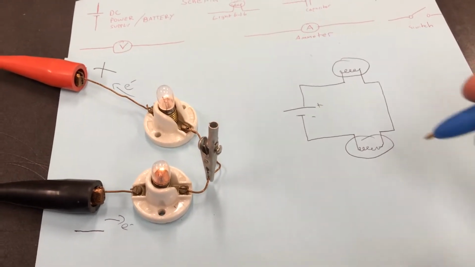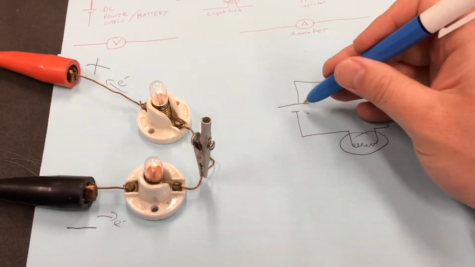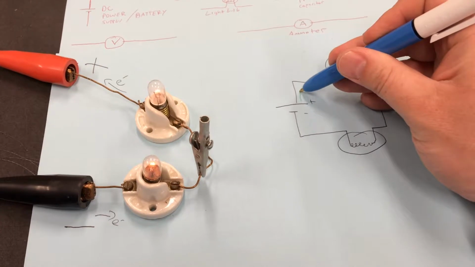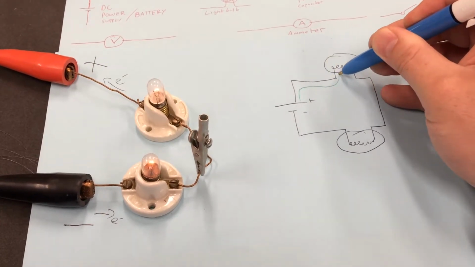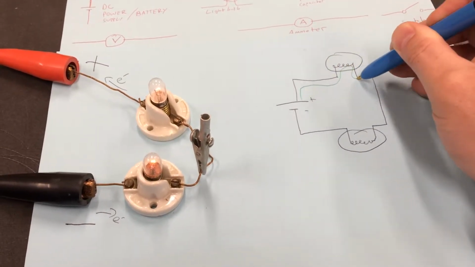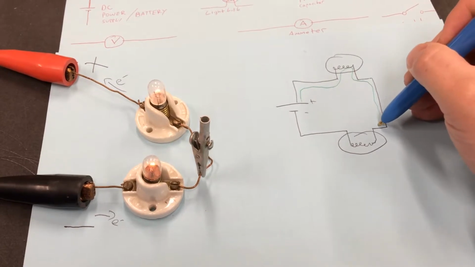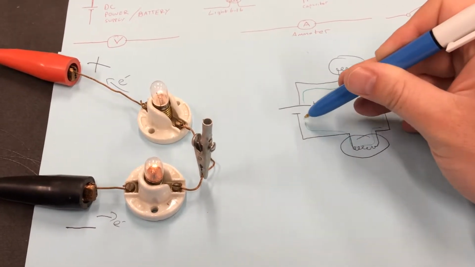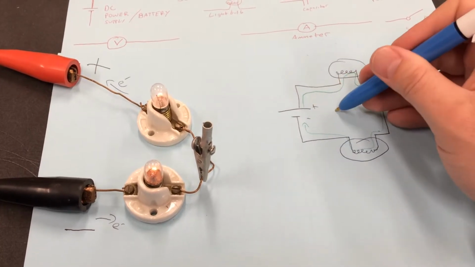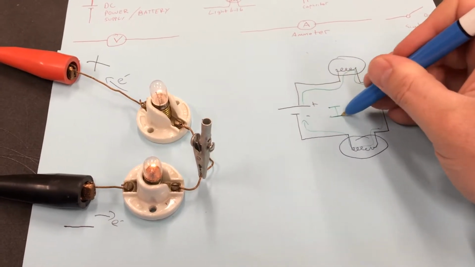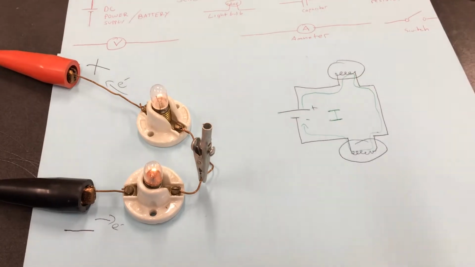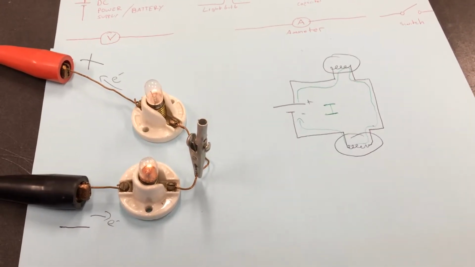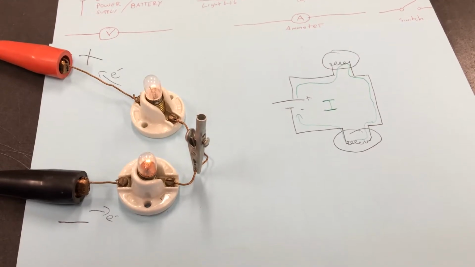Unfortunately, back in the day when they were first investigating this, we didn't know what an electron was. So they defined current as leaving the positive, going through each element of the circuit, and then going back to the negative. We call that I for current. It's a little bit confusing, but that's how we're going to discuss the flow of electric current through these circuits.